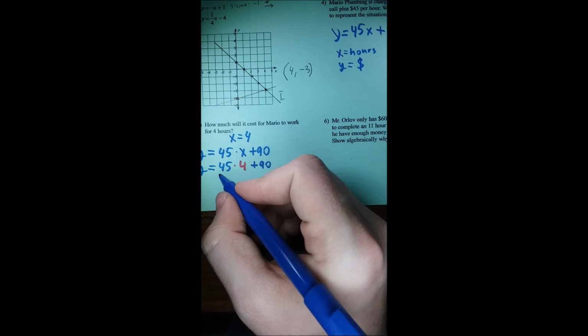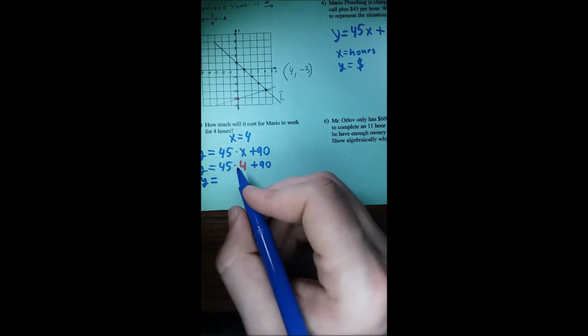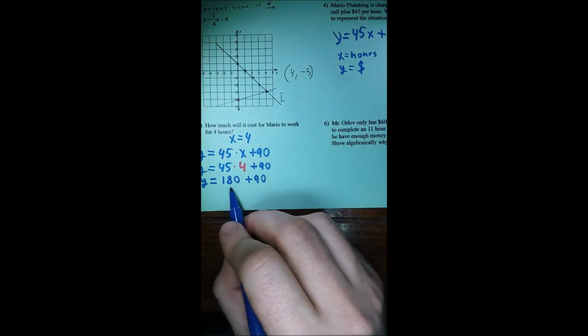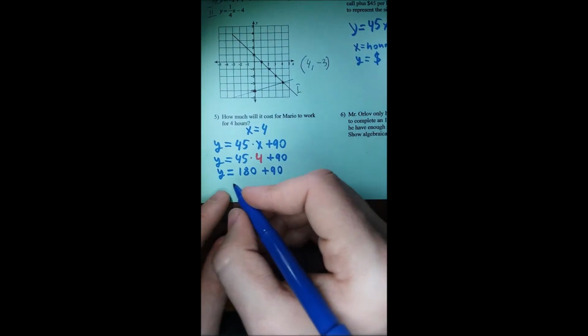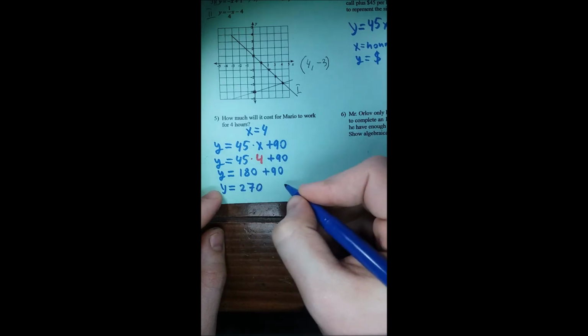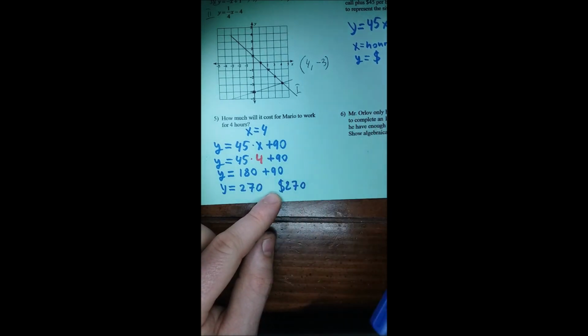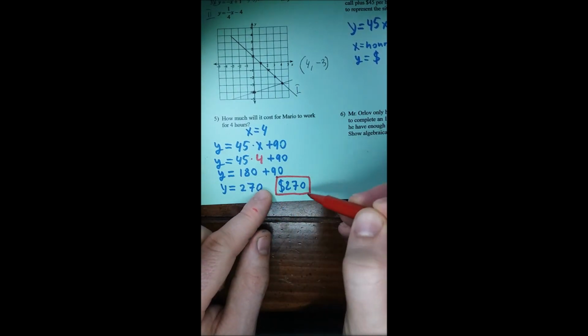So 45 times 4, let's calculate this real quick. 45 times 2 is 90, so it's going to be 180 plus 90. A lot of you guys left at the 180, forgot the 90. So it's 180 plus 90, y equals 270. So the answer is $270 to work for 4 hours. So here you go. This is your answer.